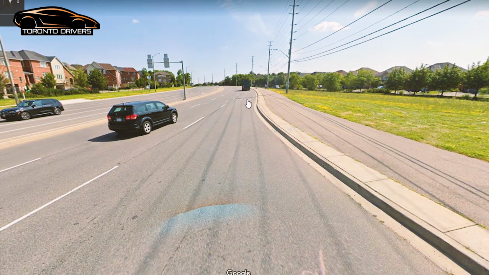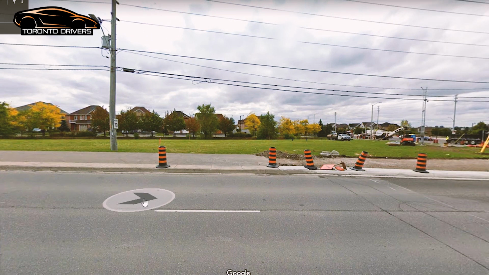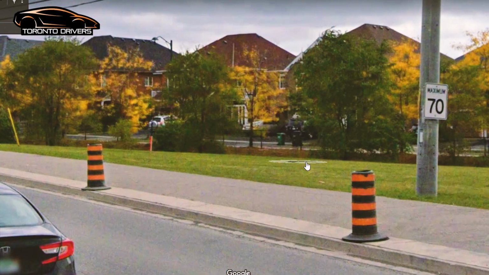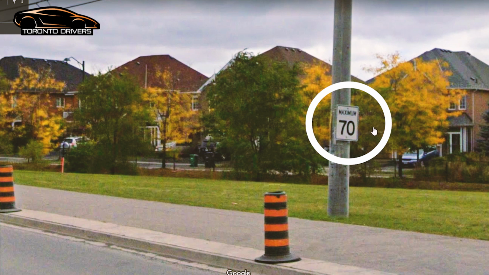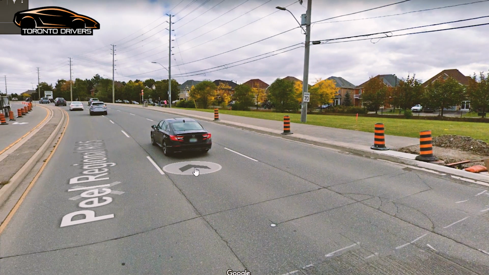And then you turn right here, and again, after turning right, the first thing you want to do is look for a speed sign. And here it is. The speed sign says 70 kilometers per hour. So you drive at 70 on Derry Road. Now, Derry Road is also called Peel Regional Road South.